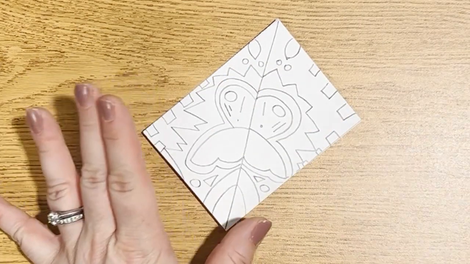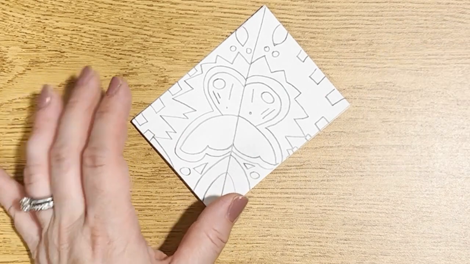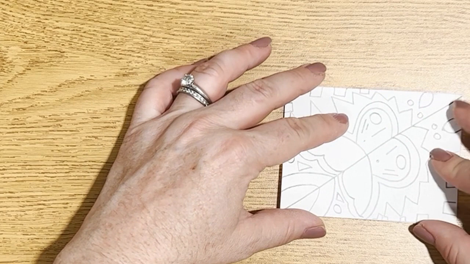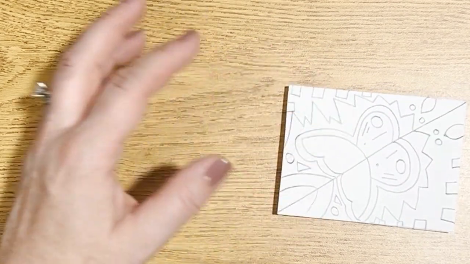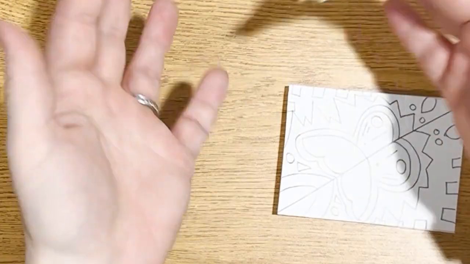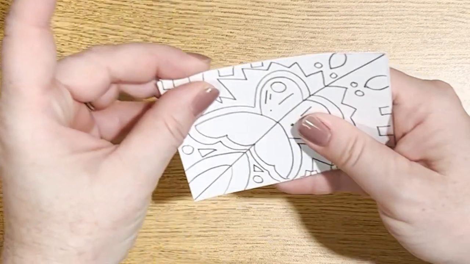So once you're done with this part, what you're going to do now is take the foam that you cut and place it on top, okay? And take out a piece of tape, very tiny piece. You don't need the whole thing, just a little bit. Any tape will do.